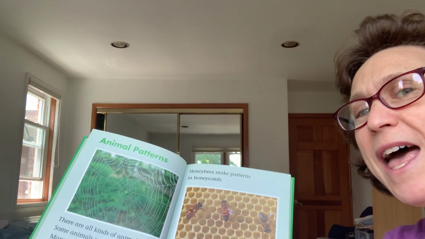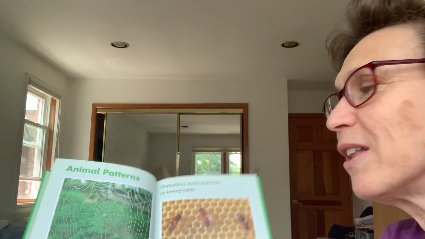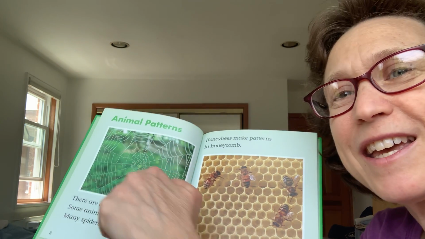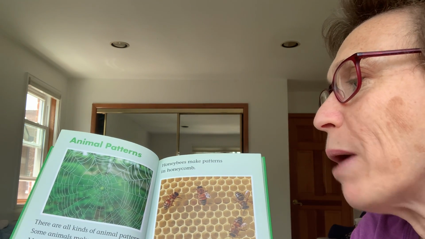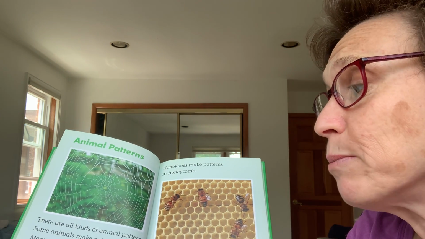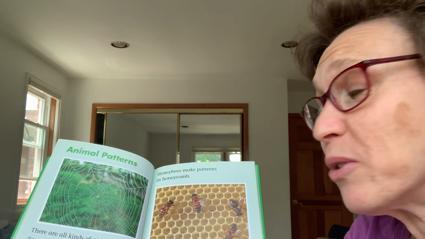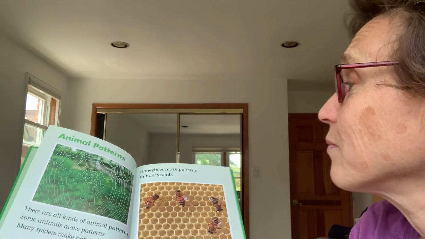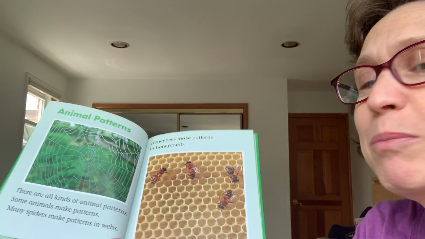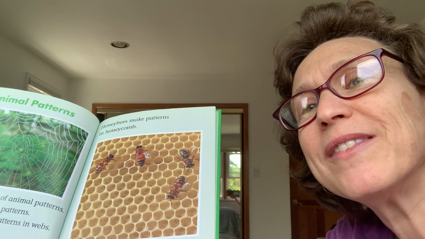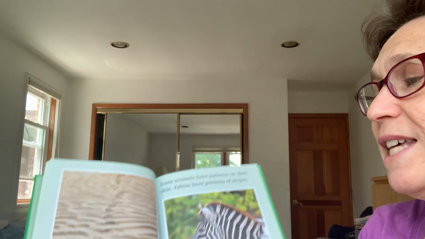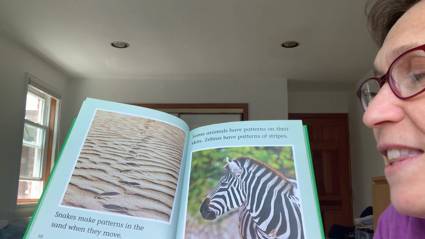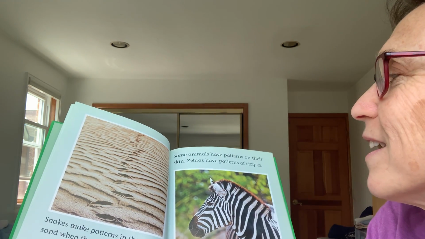Now this chapter is called Animal Patterns. See, what does that look like? Spider web, right? There are all kinds of animal patterns. Some animals make patterns. Many spiders make patterns in their webs. Honeybees make patterns in the honeycomb. Snakes make patterns in the sand when they move.